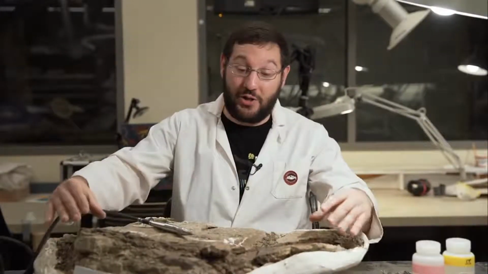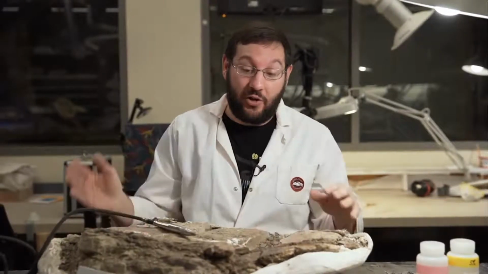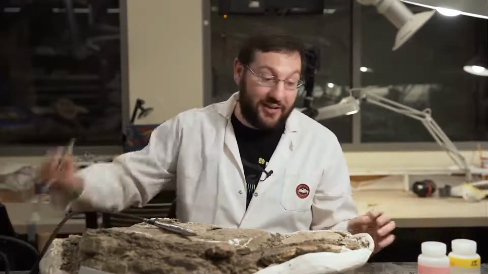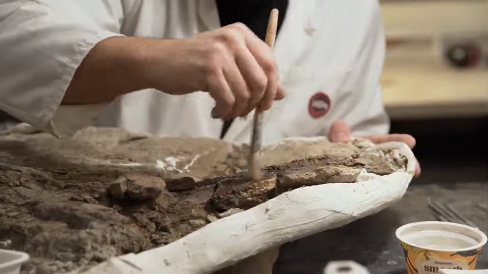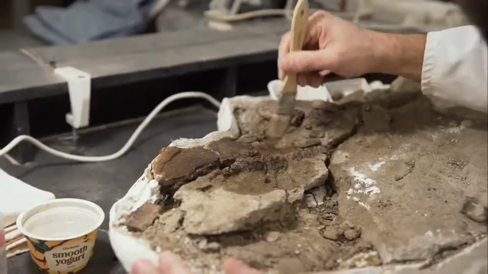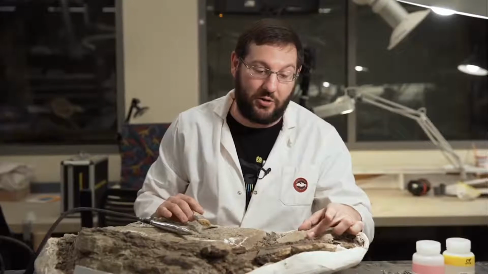A question I get all the time is, how do I distinguish what is actually fossil bone and what is the rock around? So one of the ways that we can do that is if we get a specimen wet, sometimes there will be a slight color change between the bone and the rock. So in this case, the bone is this nice chocolate brown, whereas the rock is this kind of salt and pepper gray. But in the field, sometimes we don't know.